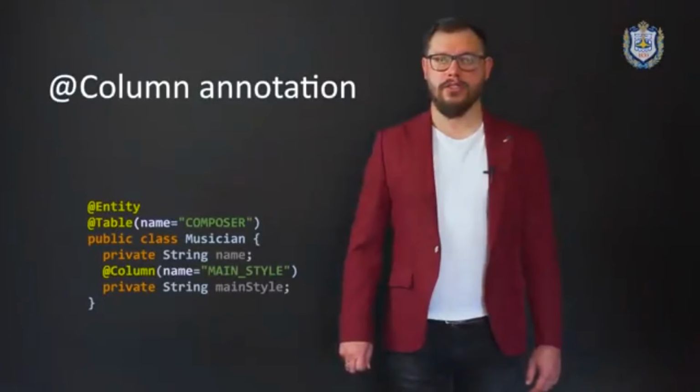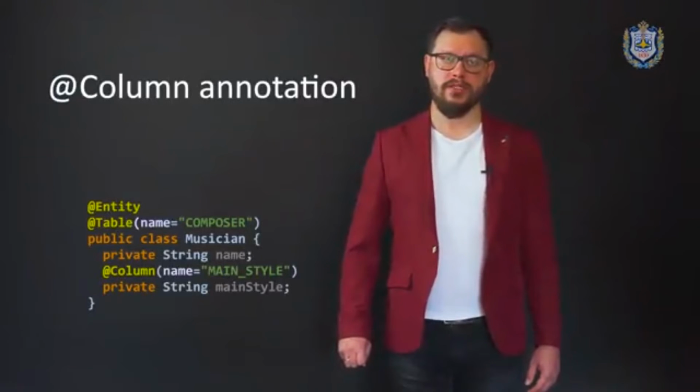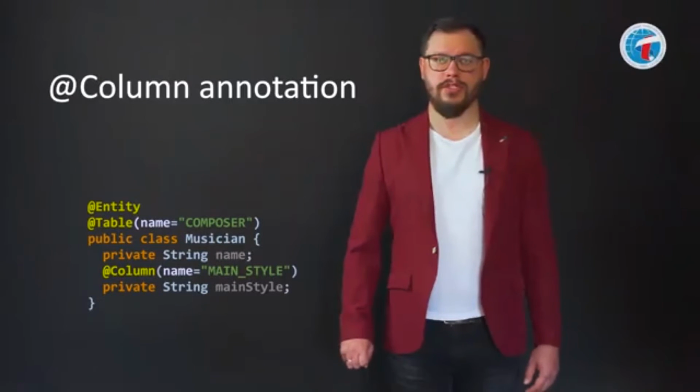The column annotation allows us to define additional properties of the field or column, including length, whether it's nullable, whether it must be unique, its precision and scale, whether it's insertable and updatable, and so forth.